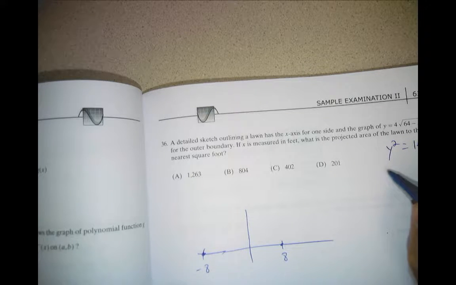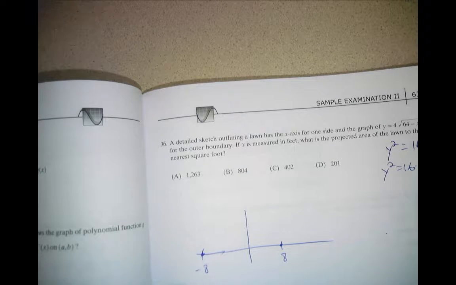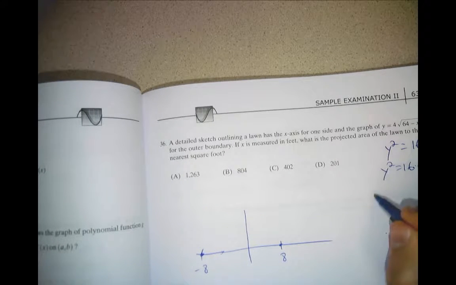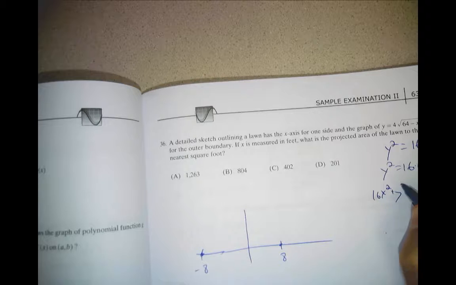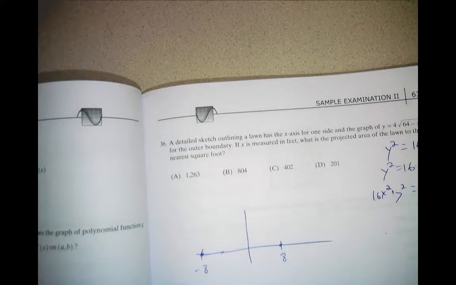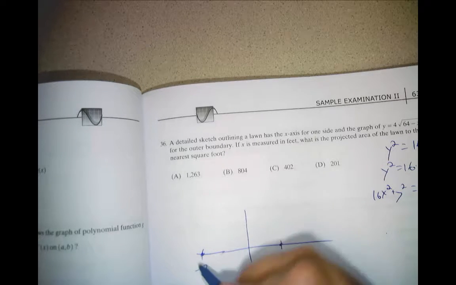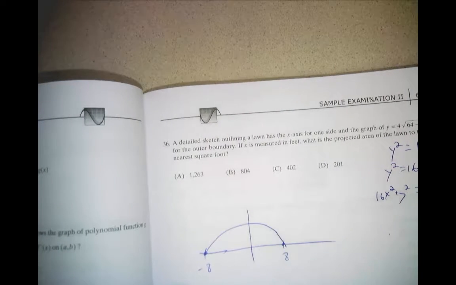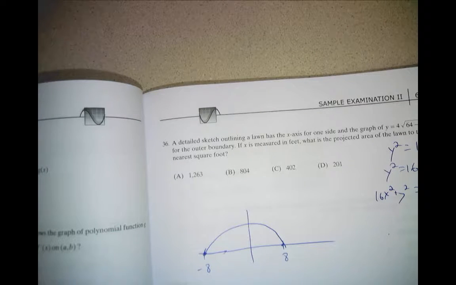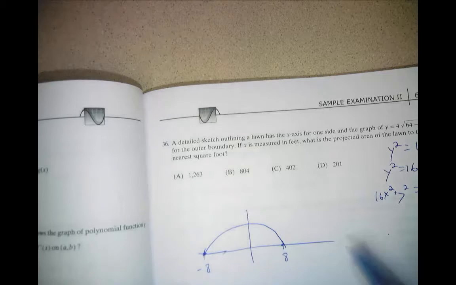So y squared equals 16 times 64, whatever that is, minus 16x squared. So therefore 16x squared plus y squared equals whatever 16 times 64 is. This is an ellipse. This is definitely an ellipse. So the graph's going to look something like this, I think. So the x-axis is on one side, and the graph is the outer boundary. So it's going to look something like an ellipse.